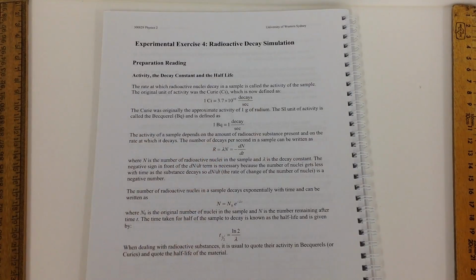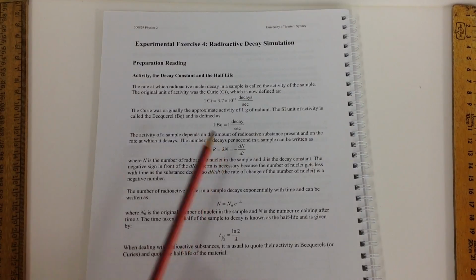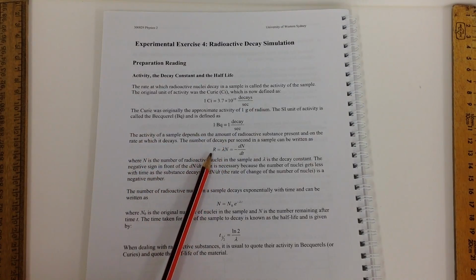So the total number of decays in a second in a quantity of material which has a lot of atoms in it is just the decay constant times the number of atoms. And that gives us a decay rate or an activity. The R is simply the number of decays per second in a sample. And we measure that in becquerels. 1 becquerel is just 1 decay per second.